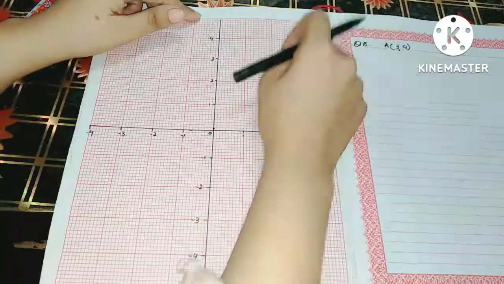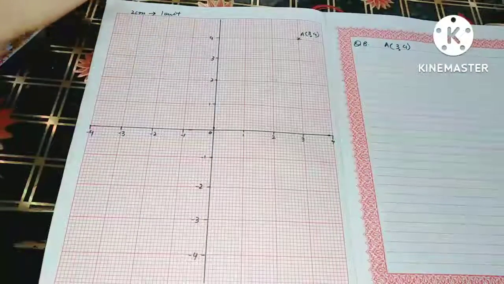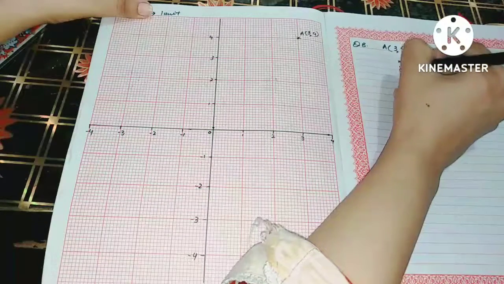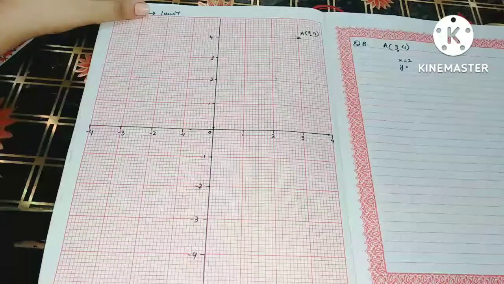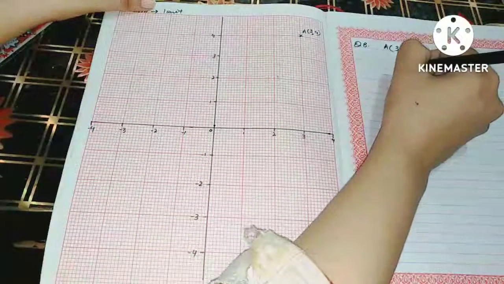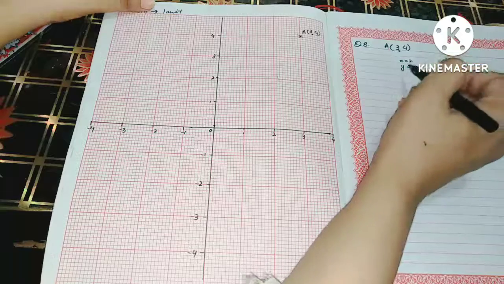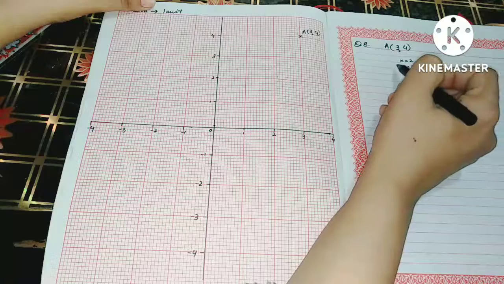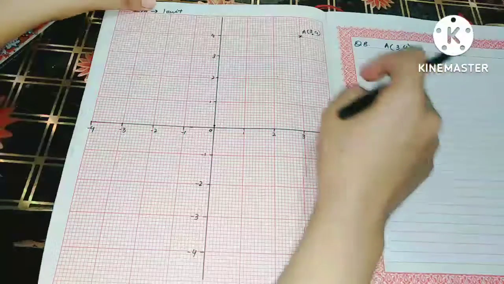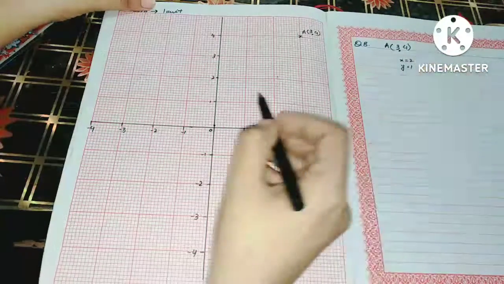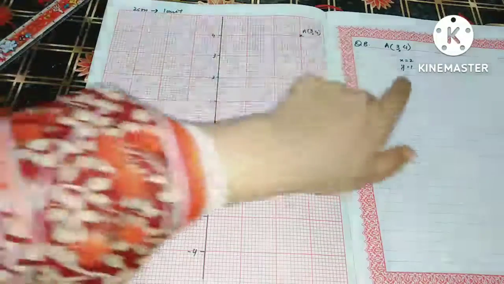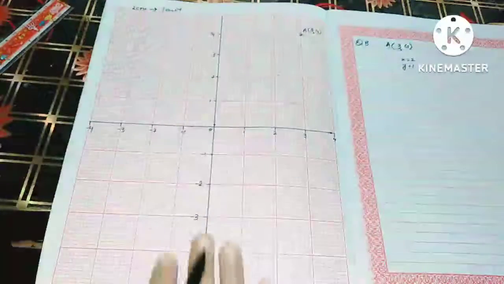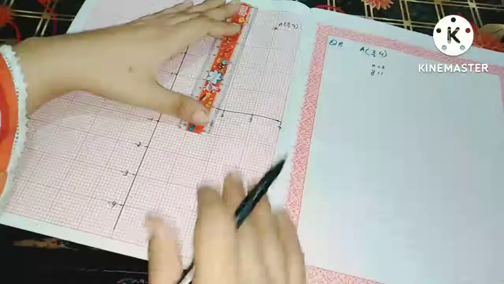Now we have to reflect this point first in the line x is equal to 2 and then in the line y is equal to 1. So first you have to draw these two lines. Students, remember that whenever you're having x is equal to any constant, it means that you have to draw a vertical line that will pass through this constant. So x is equal to 2 means that it will be a vertical line which will pass through 2. So you have to draw a vertical line.